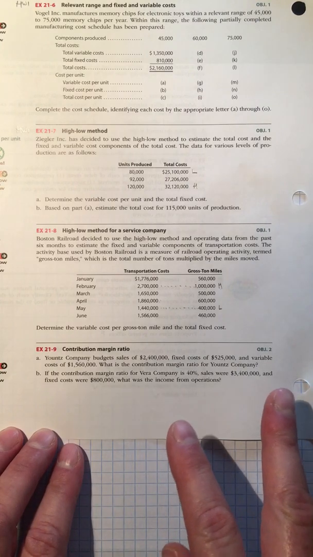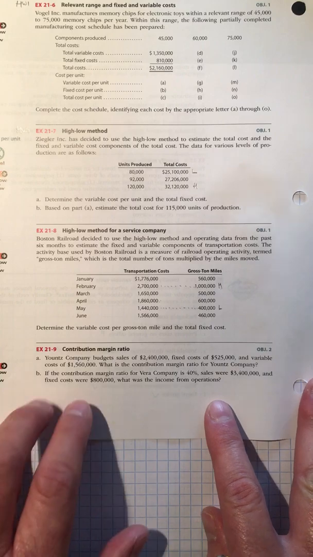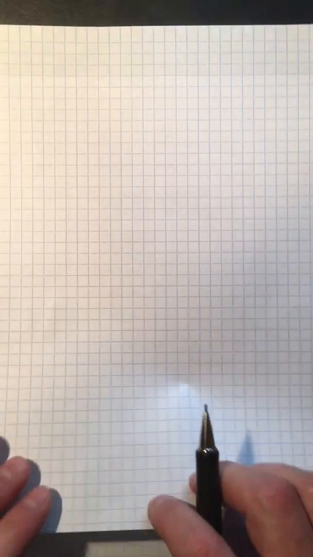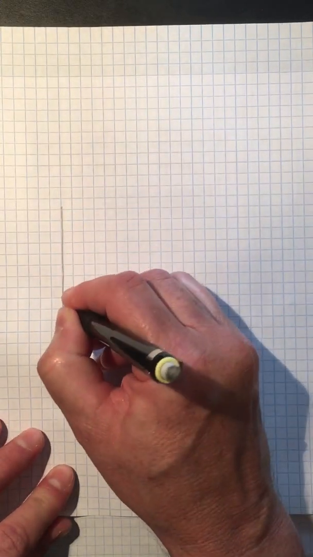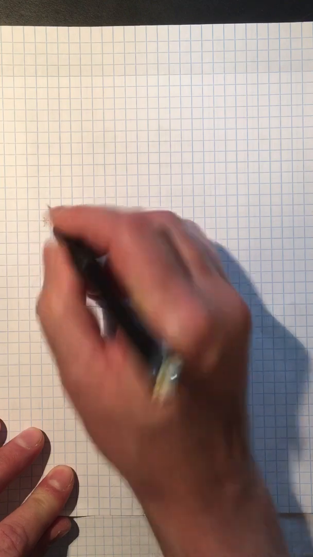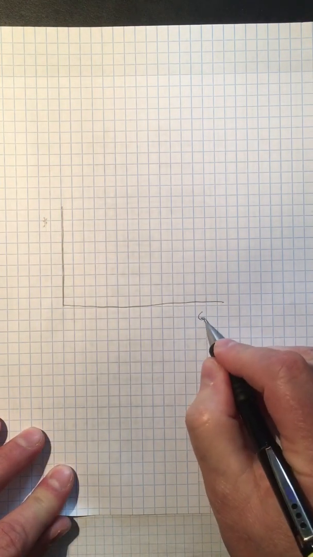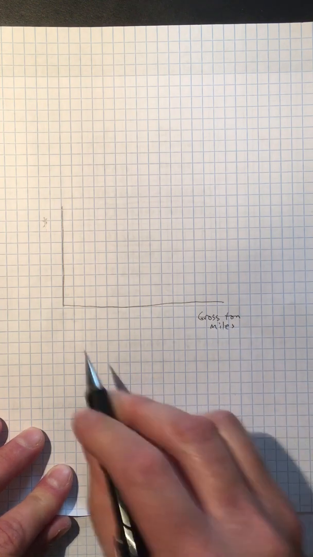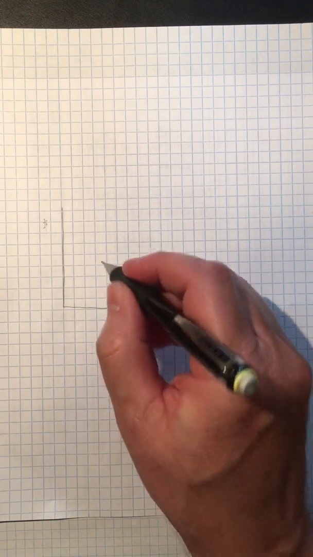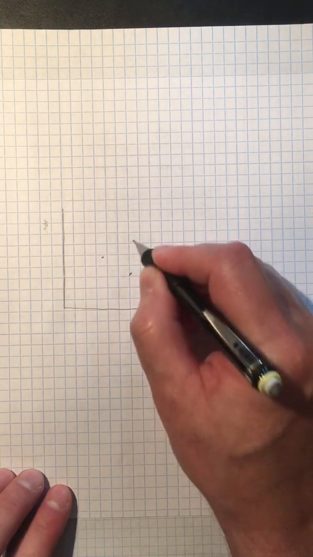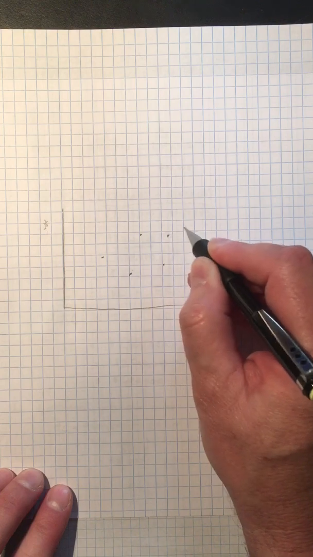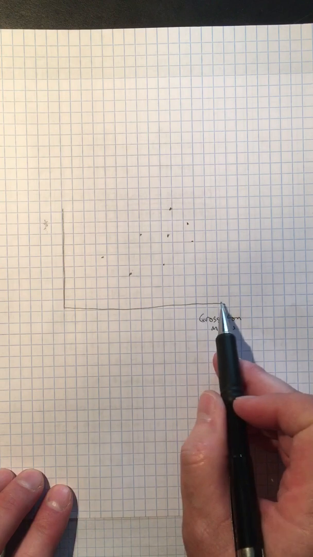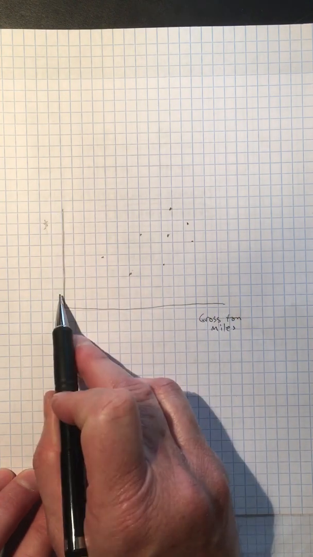So we're going to use the high-low method to figure out what's going on here. I want to just demonstrate something for you really quickly. If we graphed this information, with dollars on the side and gross ton miles along the bottom, I could plot all of the data points on there. I'm not going to do it, but I would get an array of data points for different months, and it would look something like that kind of pattern, where the more gross ton miles we have, the higher the cost we have.